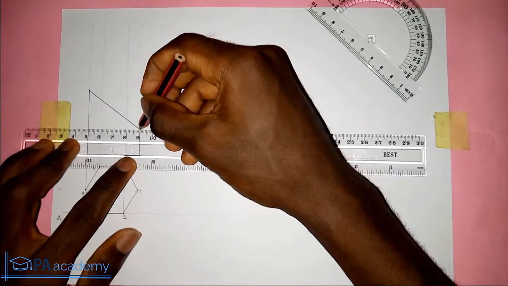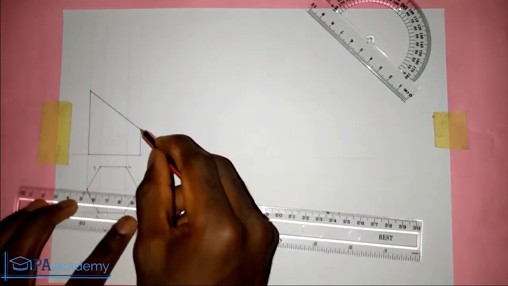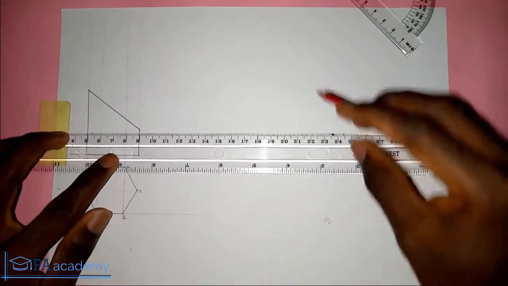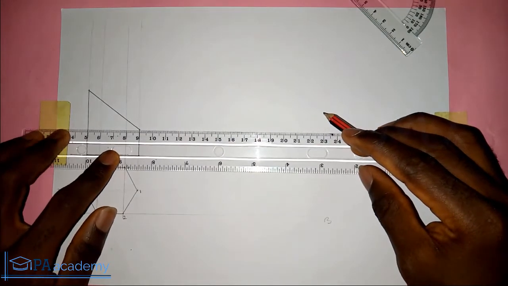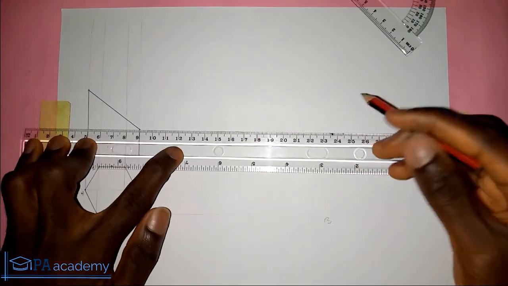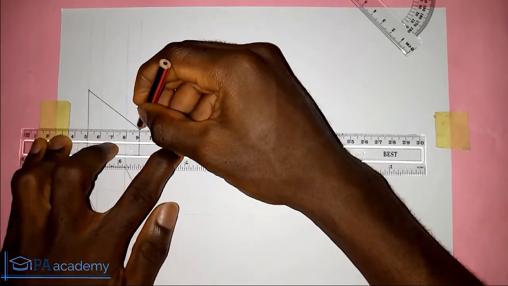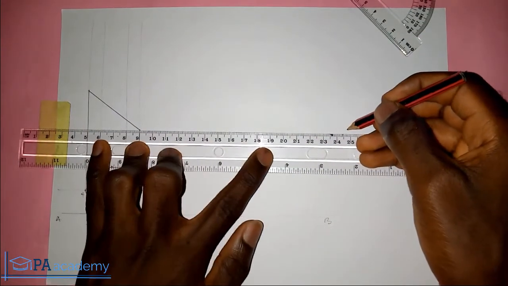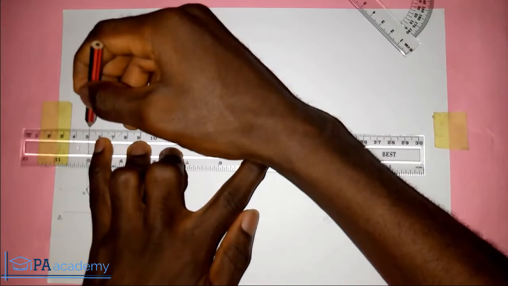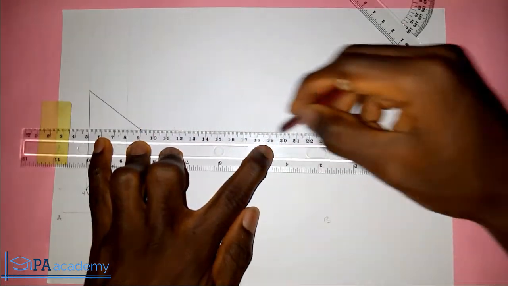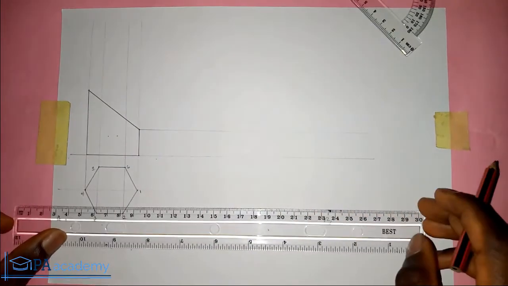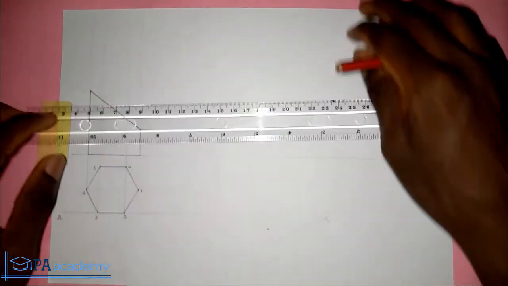Now from this point, let's project a line straight. The line we are projecting from here is also going to be parallel to the one we have here. So pay attention to that, and make sure the lines are parallel. I'm not just drawing any line, I'm using my ruler as a benchmark to make sure the lines are parallel. Don't just place your ruler anywhere and draw the line. So I've drawn this line parallel to this line. I made it faint because we've not started the real development.